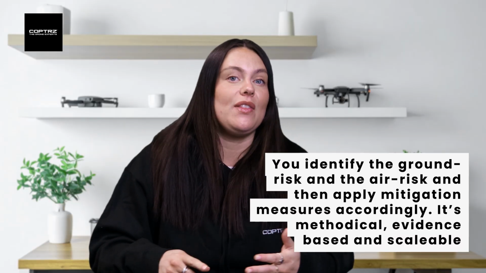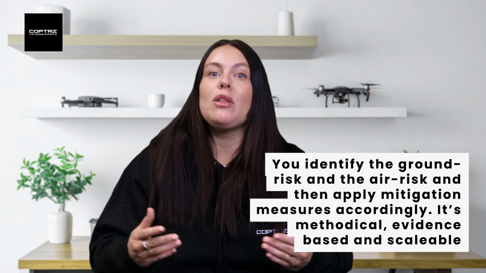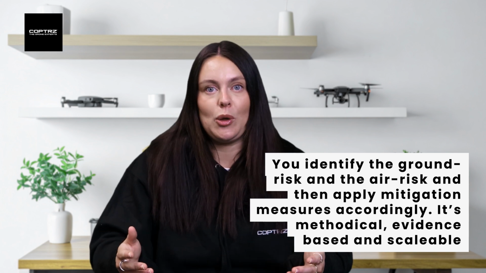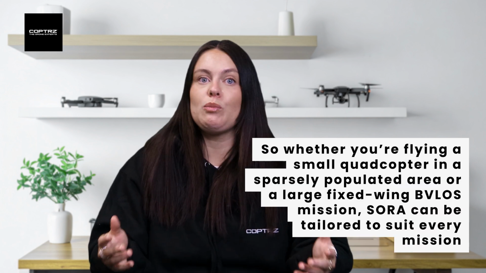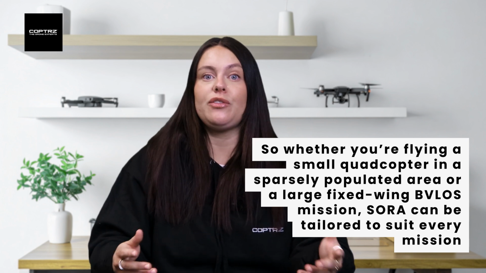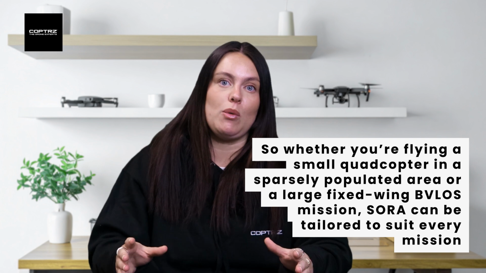So it gives operators a clear process to follow. We identify the ground risk and the air risk, and then apply mitigation measures accordingly. It's methodical, it's evidence-based, and importantly, it's scalable. So whether you're flying a small quadcopter in a sparsely populated area or a large fixed-wing BVLOS mission, Sora can be tailored to suit everyone.